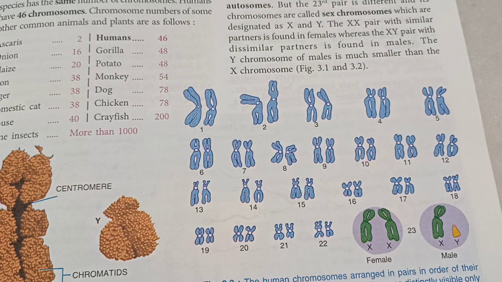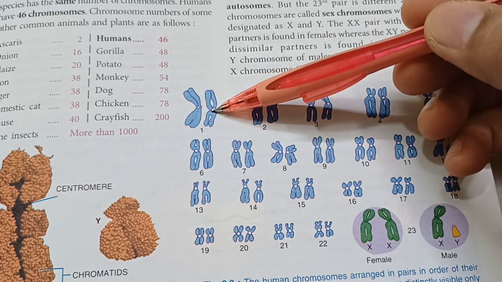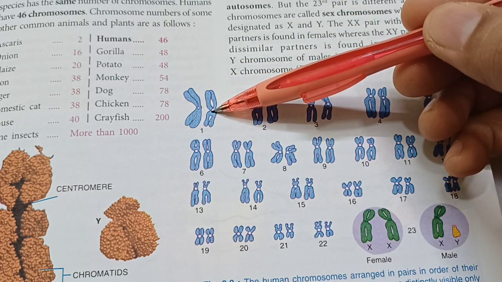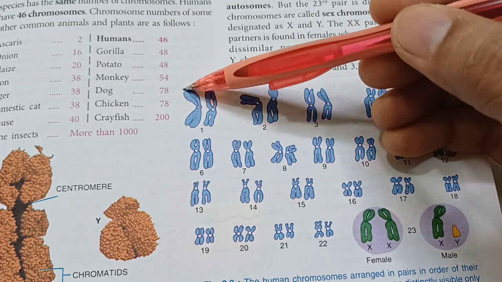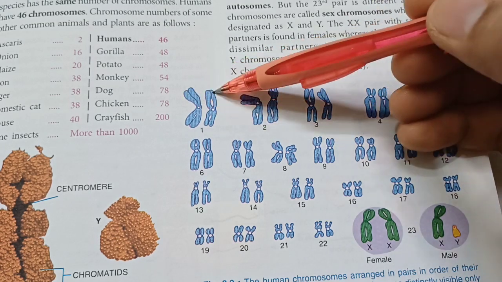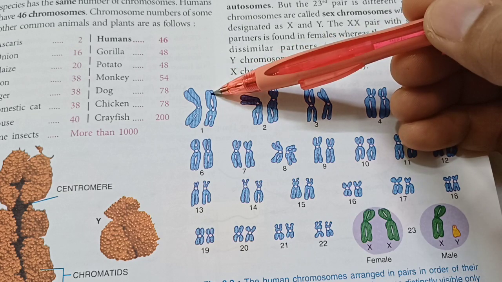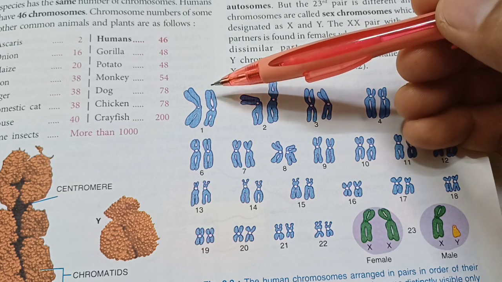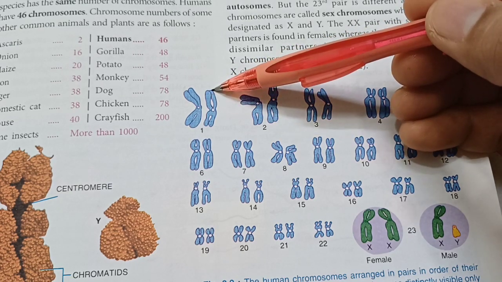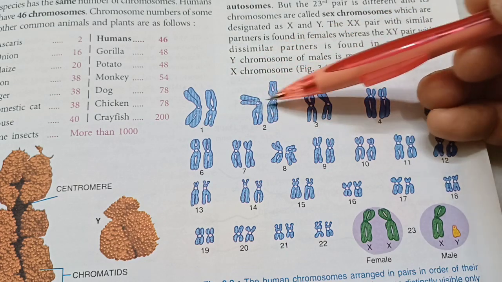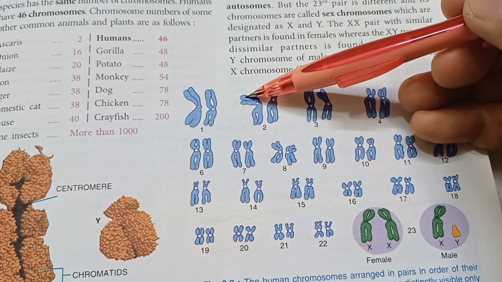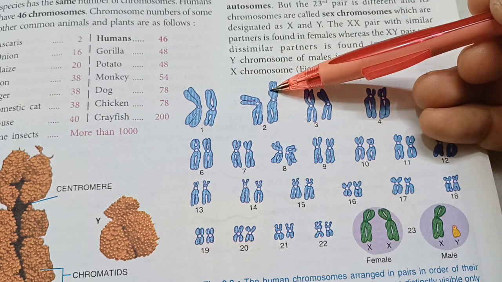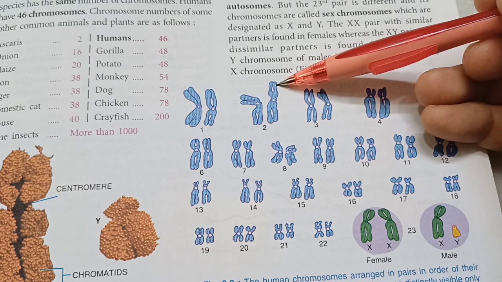Now let's imagine that the first chromosome has information about the color of your iris. Let's say this has information of blue iris and this has information about brown iris, in the form of genes in the DNA, in the language of ATGC. And the second chromosome pair has information about your height. Let's say the first chromosome has information about tallness and the second is about short-heightedness, dwarfness.